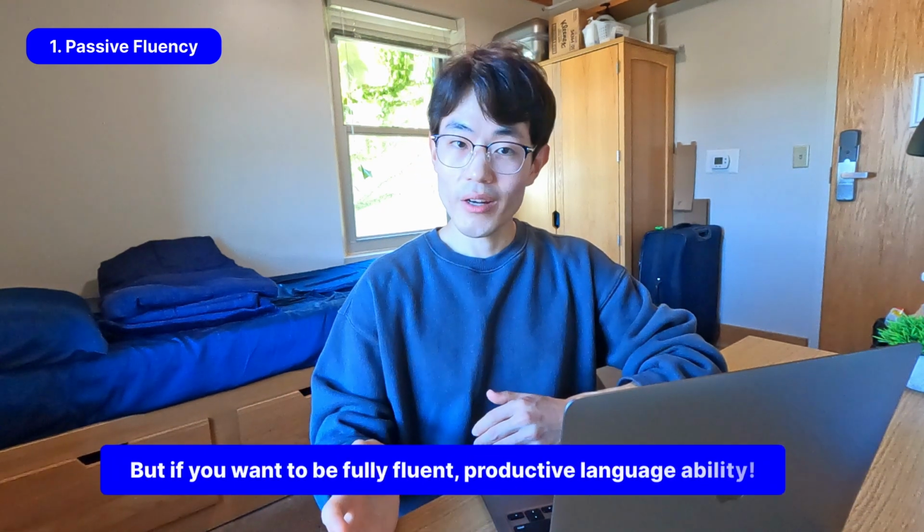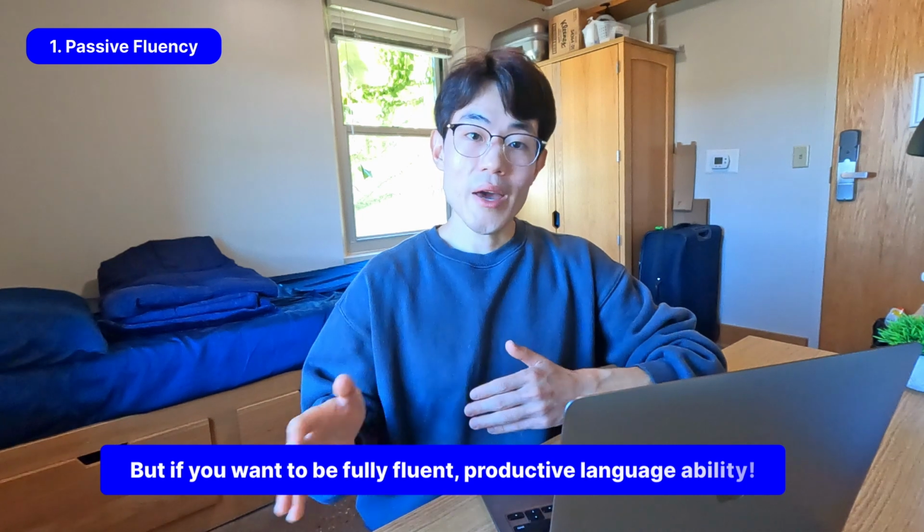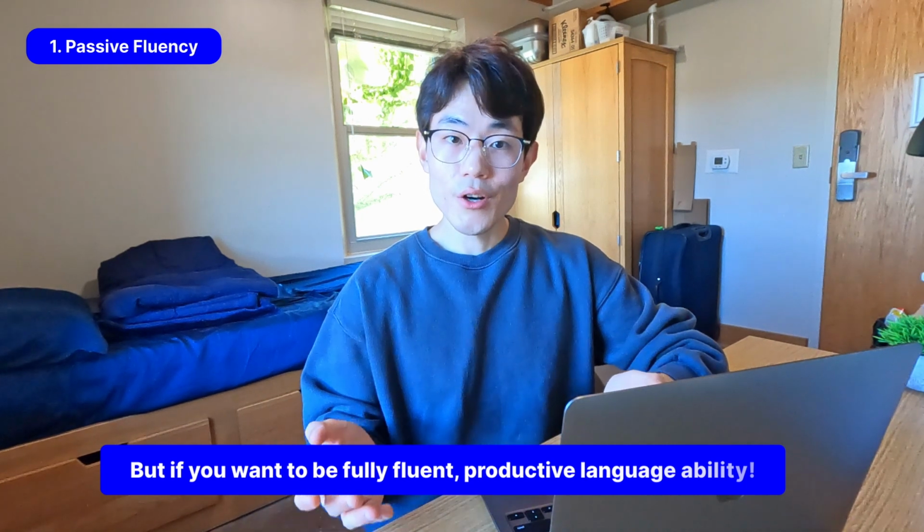But if you want to become fully fluent and communicative in a foreign language, you might need some active fluency. And that was actually my learning goal in English and Japanese, which I'm going to talk about a little bit later. But let's just talk about why passive fluency and the gap between receptive and productive language skills arise.